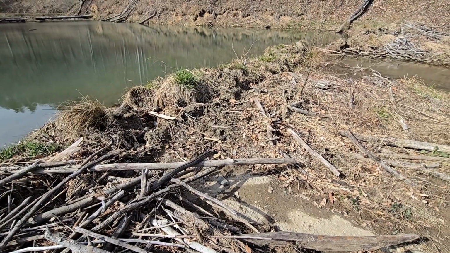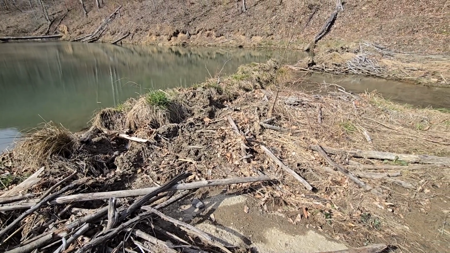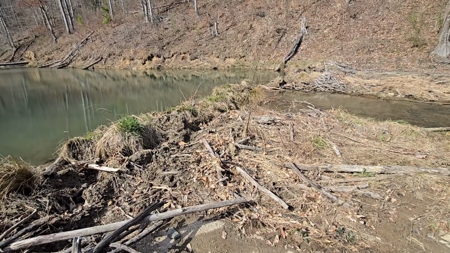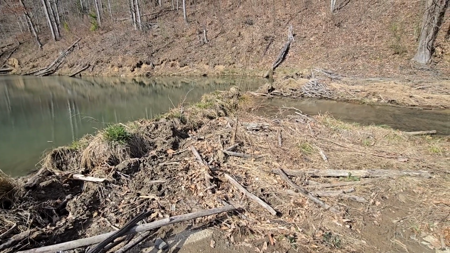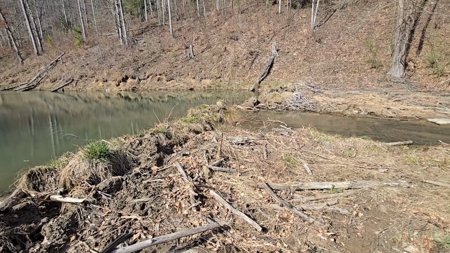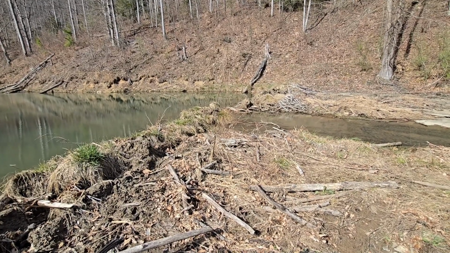Here's another major problem with the spillway. Beaver have built a dam across the entrance of the concrete spillway. It's now possible that water will flow over the dam and wash out the dam during a flood. An excavator should be used to remove the beaver dam. At the same time, the beaver should be trapped and removed to prevent the dam from failing.